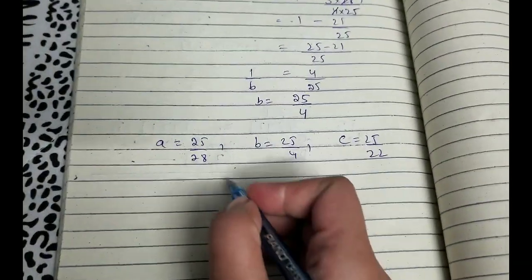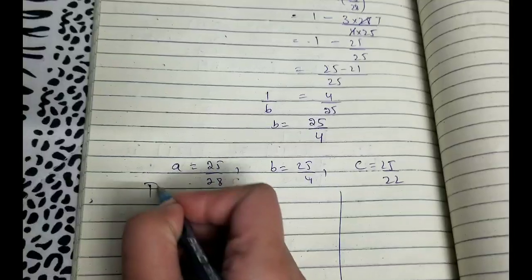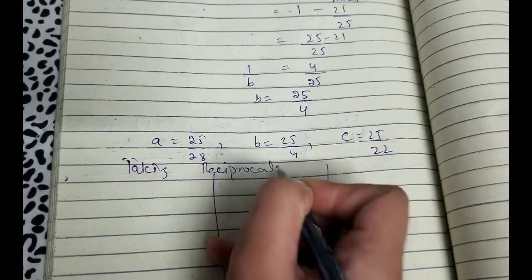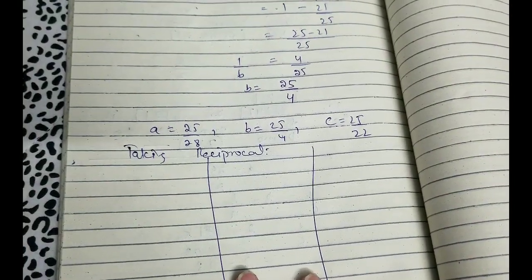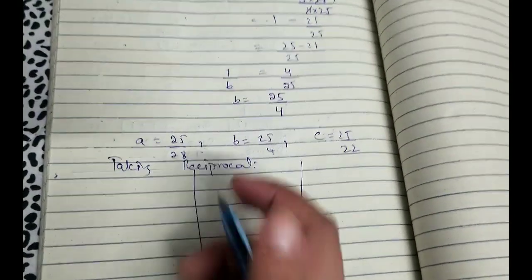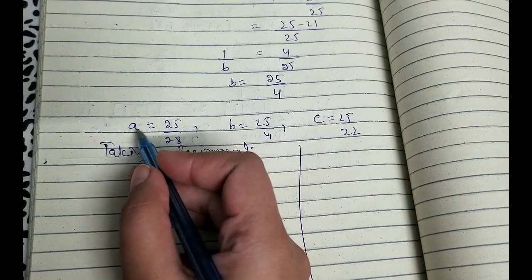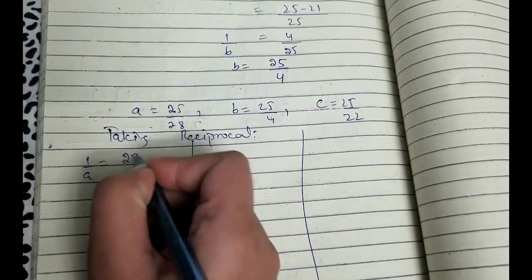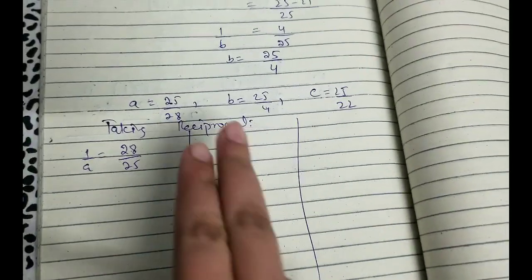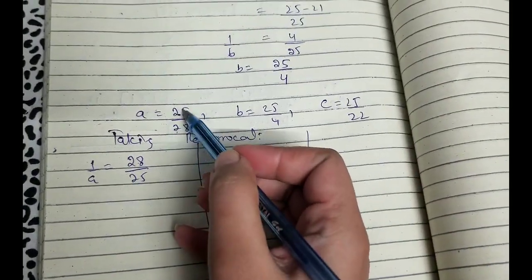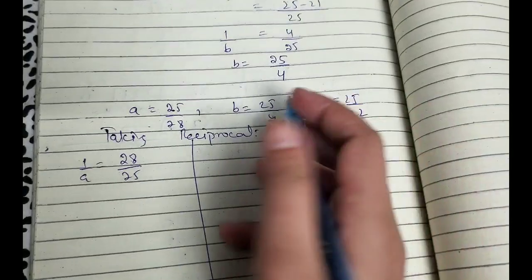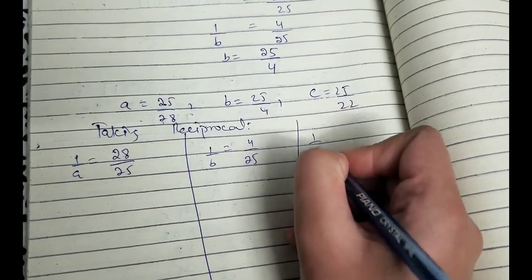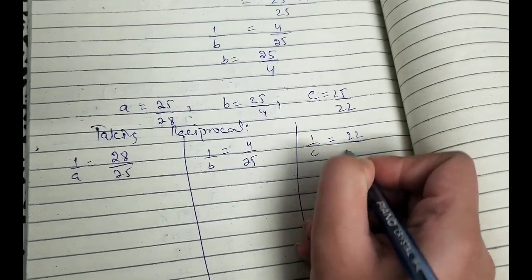Now the next step is to take the reciprocal. For determining the Miller indices of the plane, we have to take the reciprocal of the intercepts. So reciprocal of a is 1 over a equals 28 by 25. They will just get inverted: the numerator will become the denominator and vice versa. So 1 over b equals 4 over 25. 1 over c equals 22 over 25.